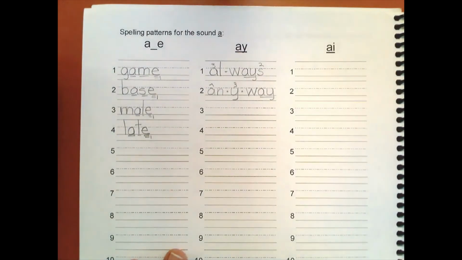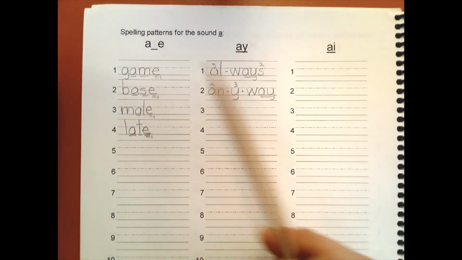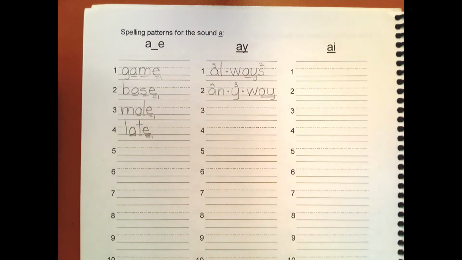All right, we're gonna go ahead and go all the way to the back of our notebook. We're going to go to page 76 and 77. All right, these are our, what sound are we using these different phonograms to make on 76 and 77?